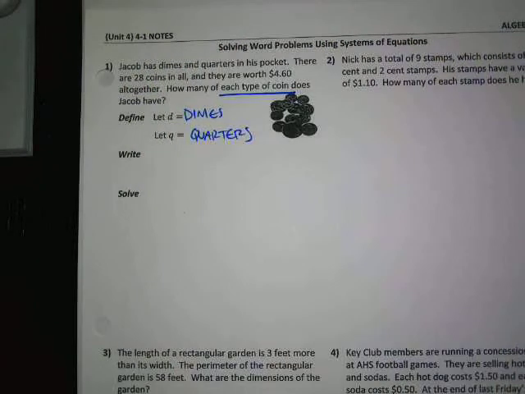Why can't D represent the quarters? It can, if you want it to. That's what I was thinking, that's why I laughed during my yawn.